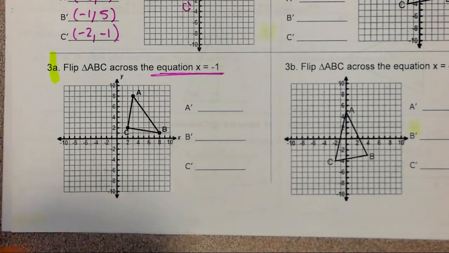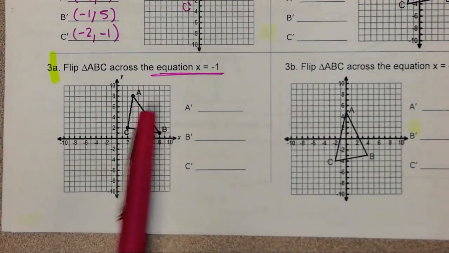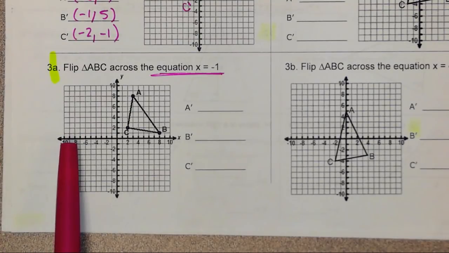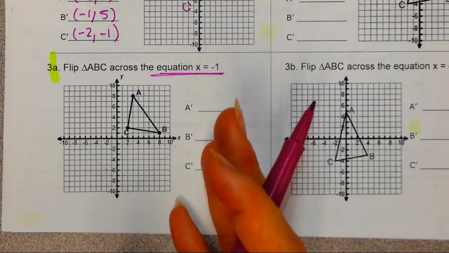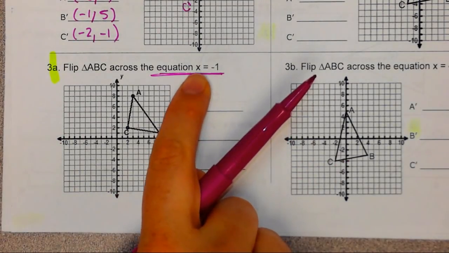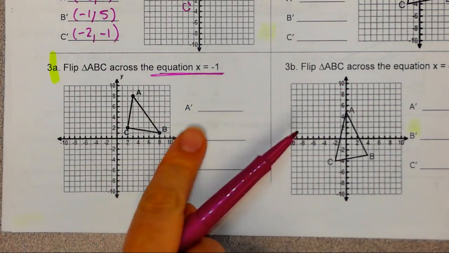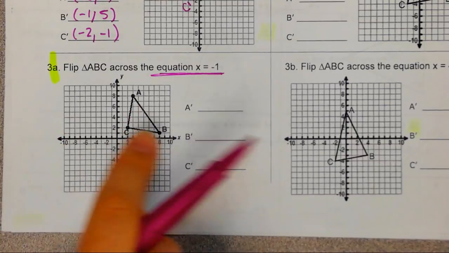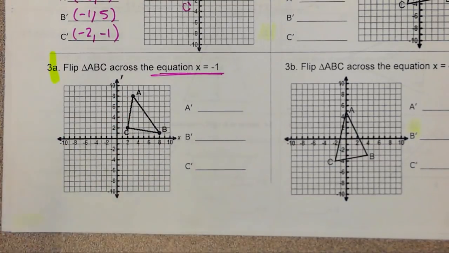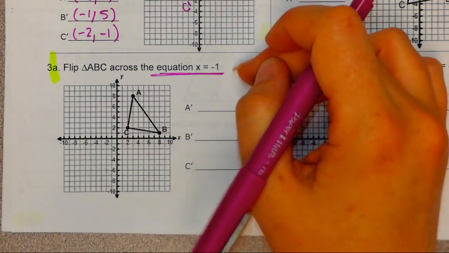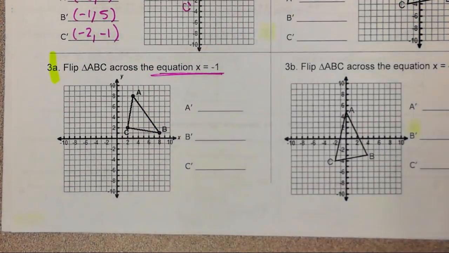So when you're doing a reflection, essentially you want to create a mirror image of what this is on the other side. So the first thing that we have to do here is we need to actually draw this line x equals -1 so we can see where we need to reflect over, whether that's vertical or horizontal.